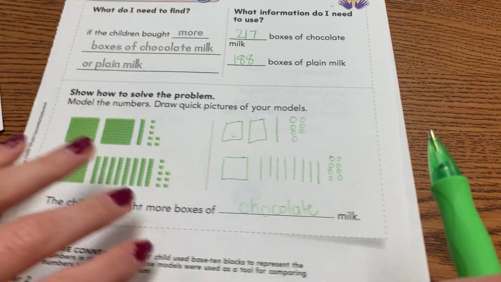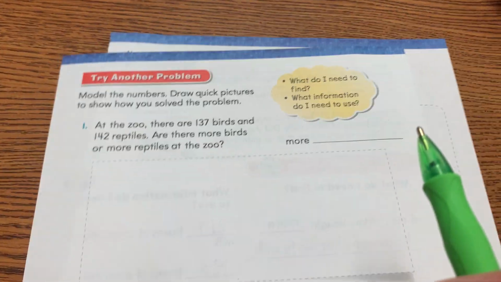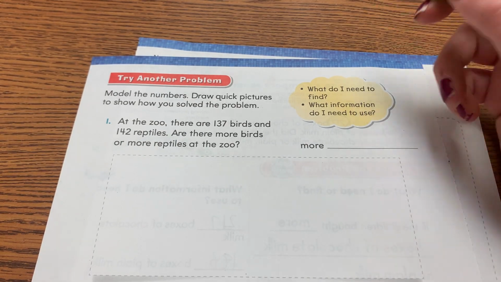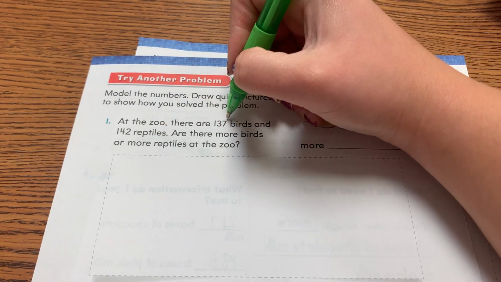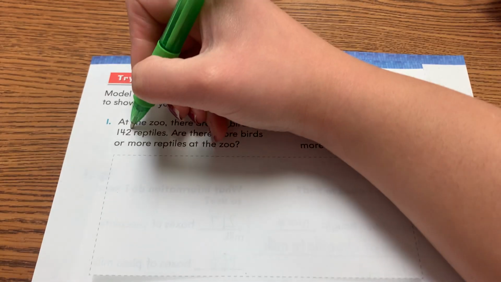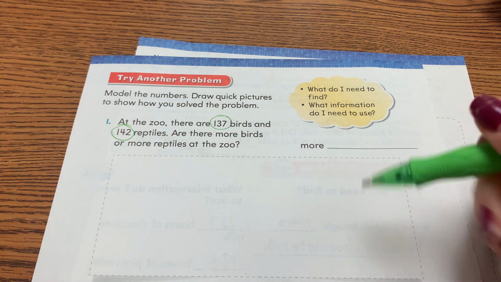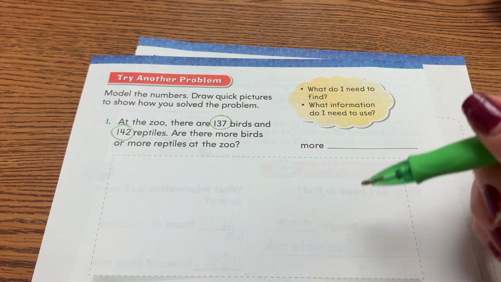So moving on, you can pause if you're not ready. Moving on to page 136. And this is where it comes in handy to do your cubes. At the zoo, there are 137 birds and 142 reptiles. Are there more birds or more reptiles at the zoo?